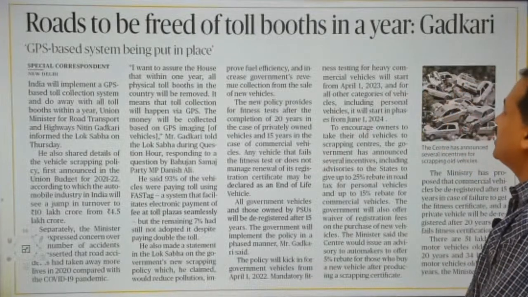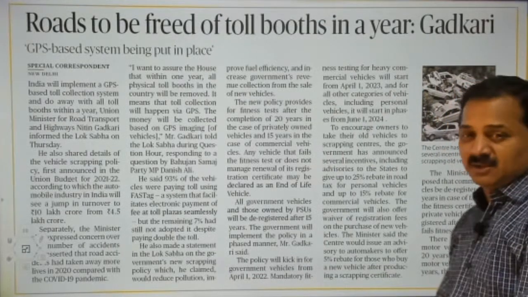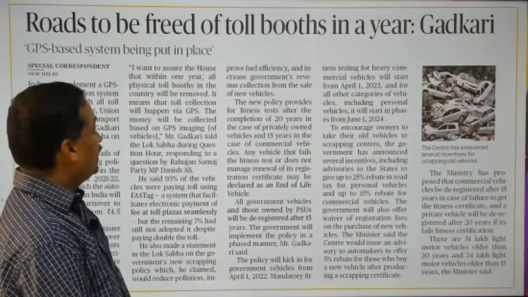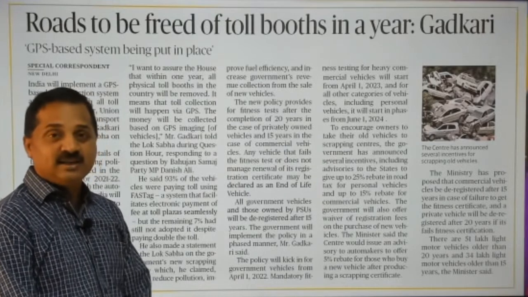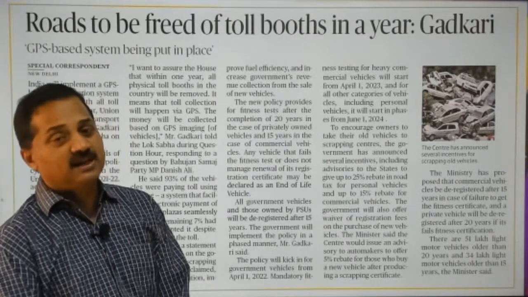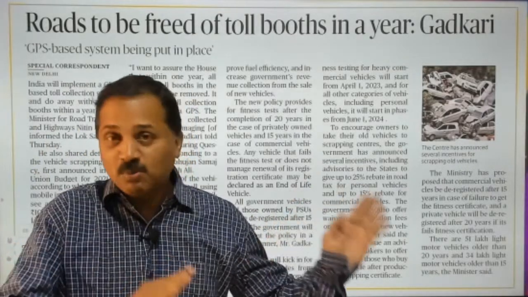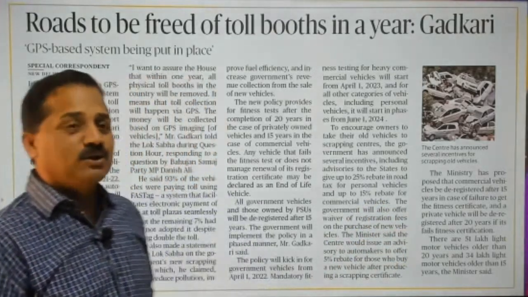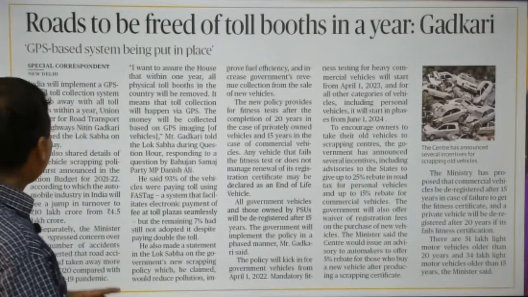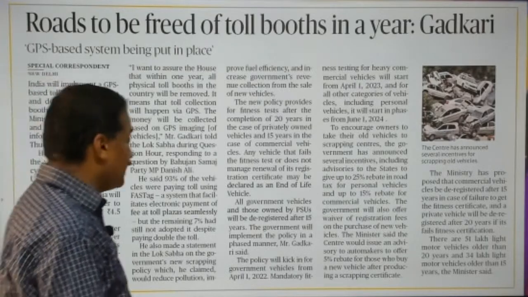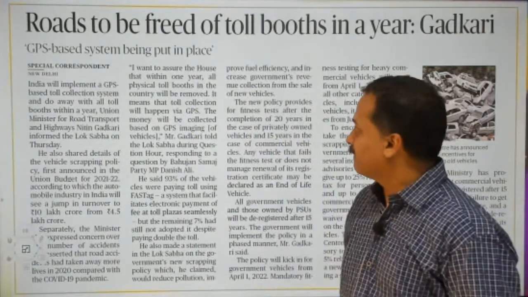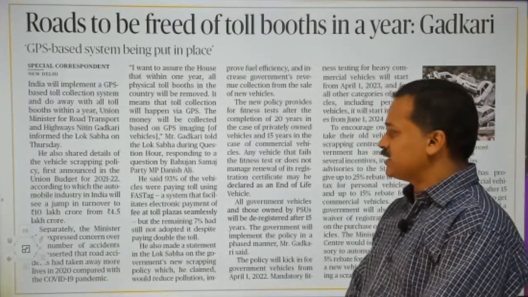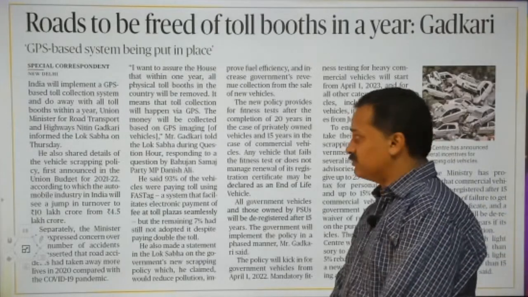Roads will be freed of toll booth in a year, Gadkari. Roads will be free of toll booth in a year, says the Surface Transport Minister Mr. Nitin Gadkari. But don't be happy, the toll booths won't be there, but toll will be there. They are going to use GPS. India will implement a GPS based toll collection system and do away with all toll booths within a year, Union Minister of Road Transport and Highways Nitin Gadkari informed.